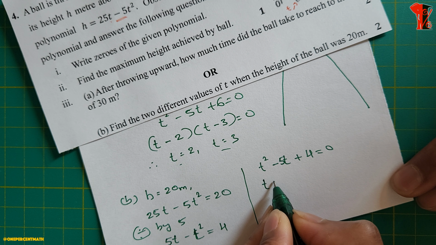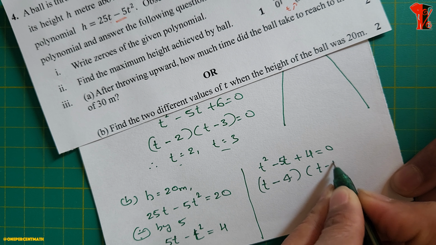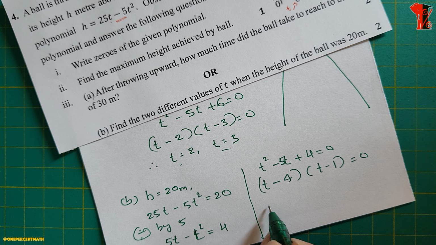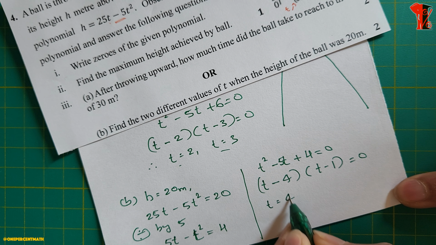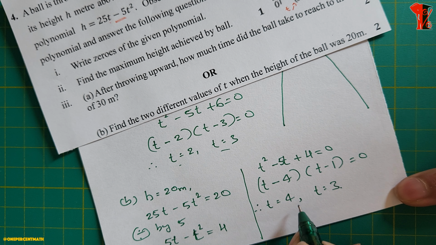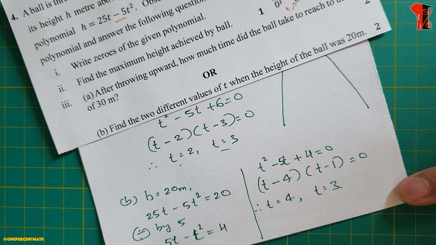The roots of this are (t - 4)(t - 1) = 0. So further if you simplify, t = 4 and t = 1. That means the two possible different values of t are 4 and 1, 4 seconds and 1 second.